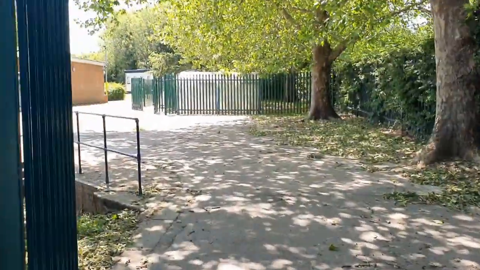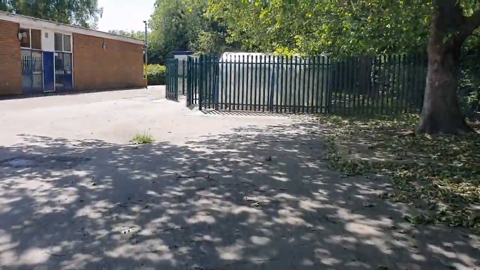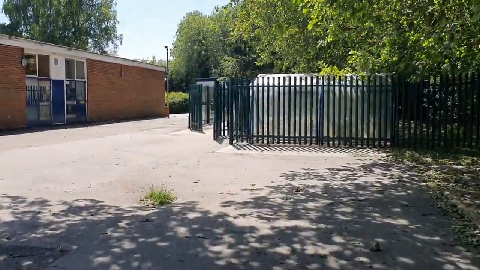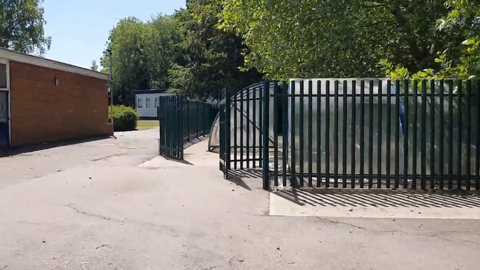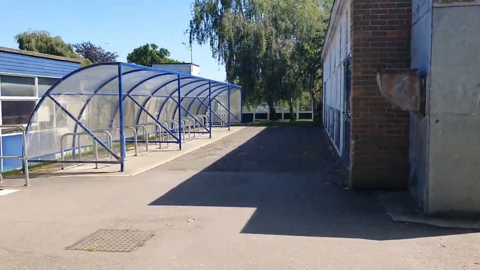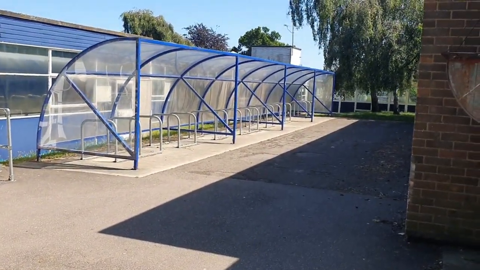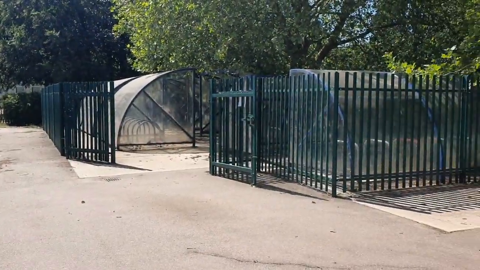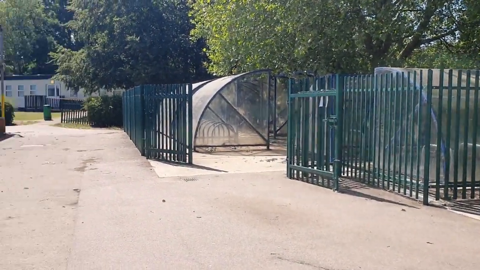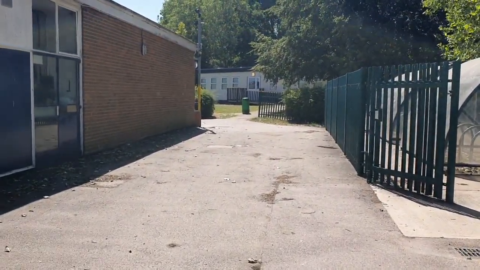So heading through these gates in front of me, you can see there are some bike sheds. If you're looking to come to school on your bike, that's one place where you can pop your bike while you're here. There are also some bike sheds over here. These ones are not locked during the day, they're open. These bike sheds here are locked during the school day. Most students then are going to carry on heading through that way.